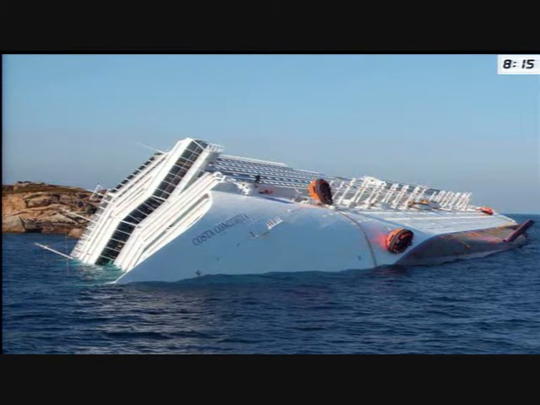So this is a disaster which happened in Italy, I think one year ago. It's a cruise ship which hit a rock in central Italy, and it went down and killed 30 people.